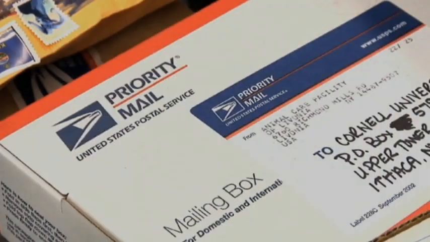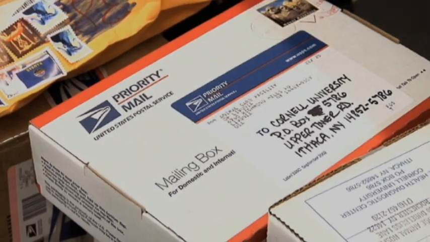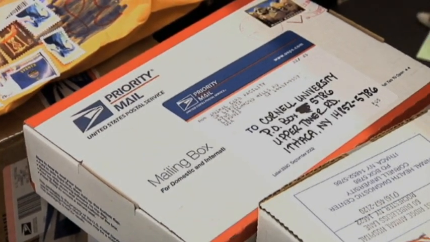To ensure the arrival of high-quality specimens at the diagnostic laboratory, it's advisable to ship your packages using overnight delivery.